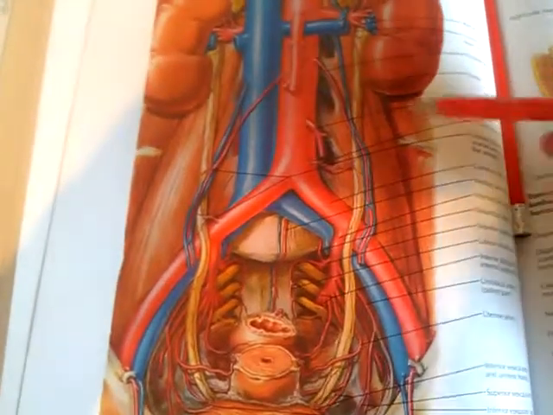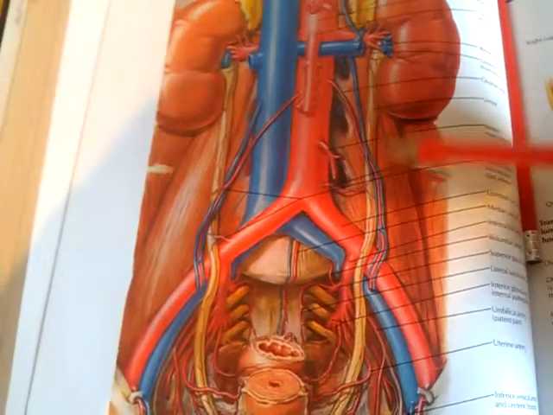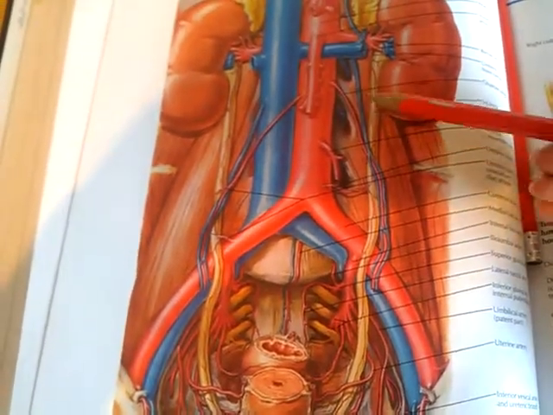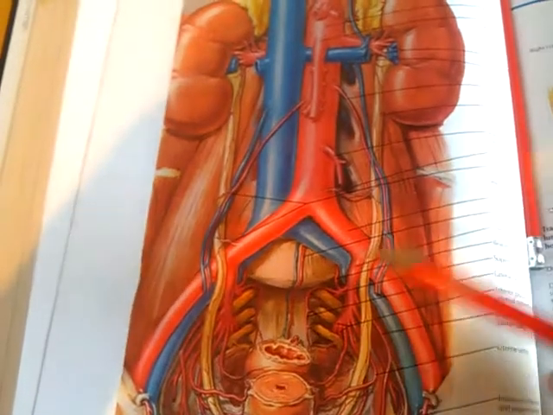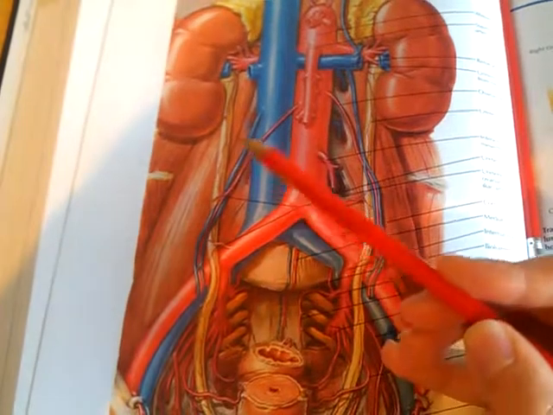The abdominal part of the ureter lies behind the peritoneum on the psoas major muscle. It crosses the genitofemoral nerve, which would go here. Genitofemoral nerve.